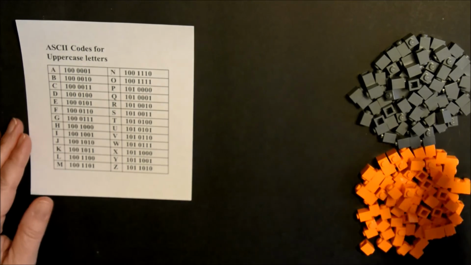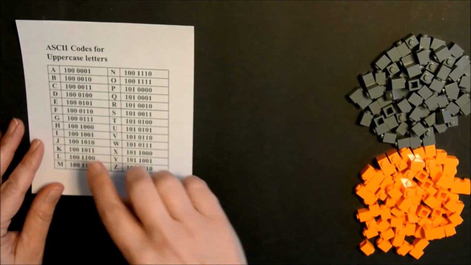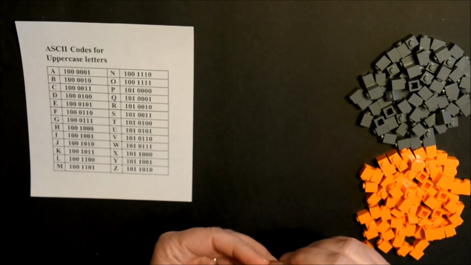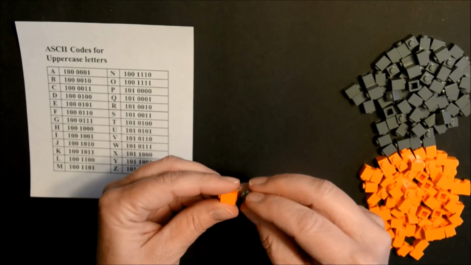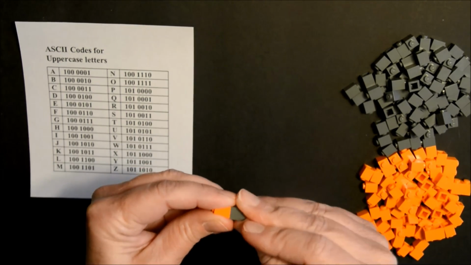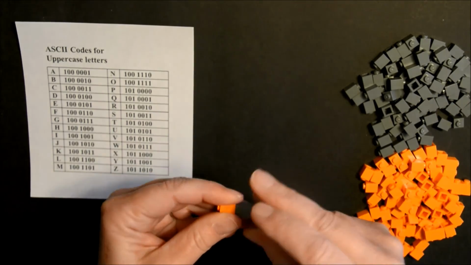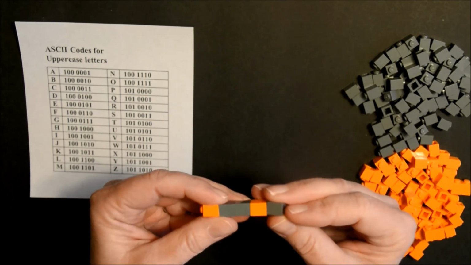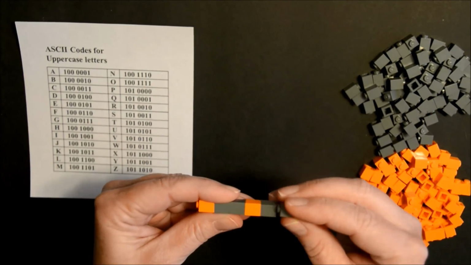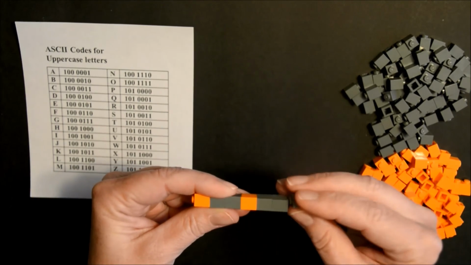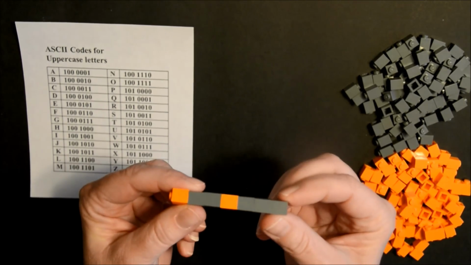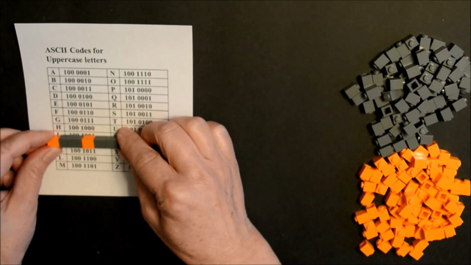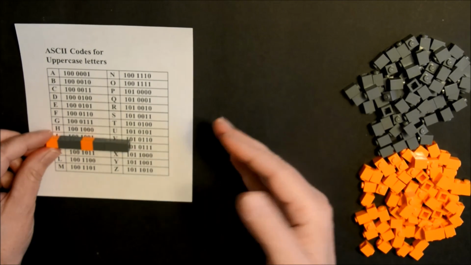So what I want to do is build a string of these Lego to represent this number combination. So I start with an orange, and then I add 2 zeros, add another orange, and then 3 more zeros. So now I have a visual representation of how the uppercase letter H is represented using ASCII.